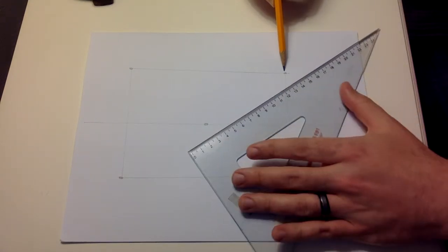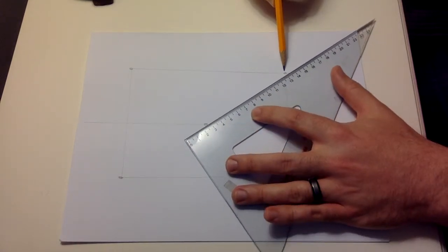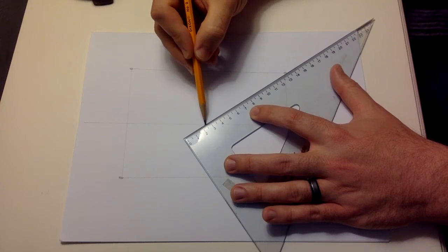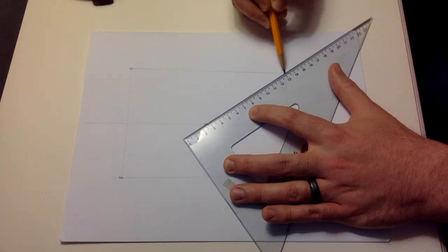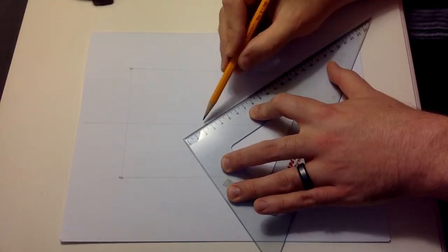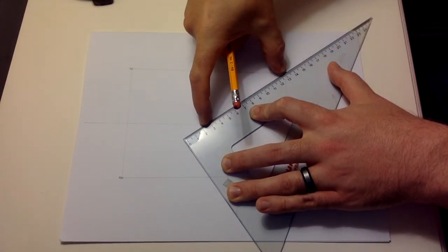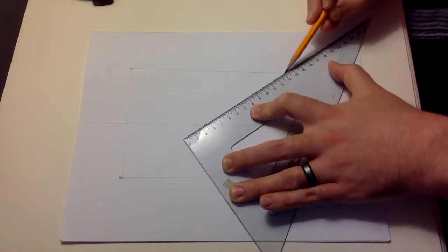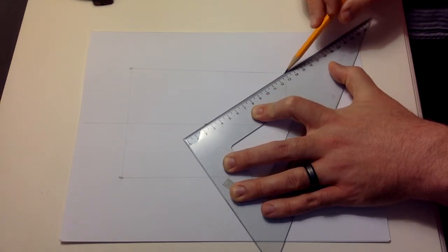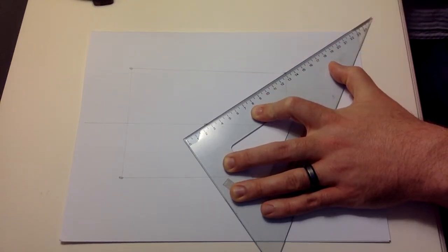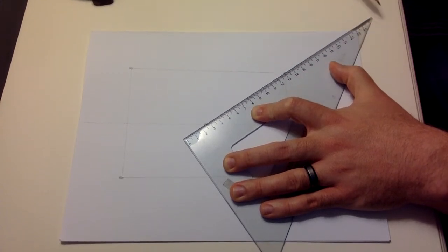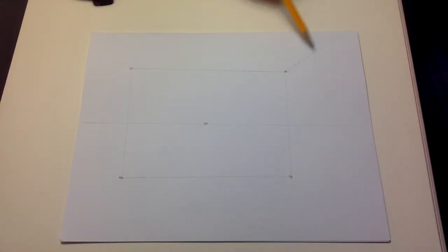I'm going to line up my straight edge so that the vanishing point and this corner are on that straight edge. All right, so these are lined up. And then I'm going to start from this corner and draw to the edge of the paper. All right, I'm not drawing in, I'm drawing out. So it should look something like this.